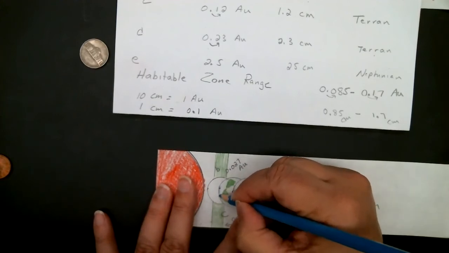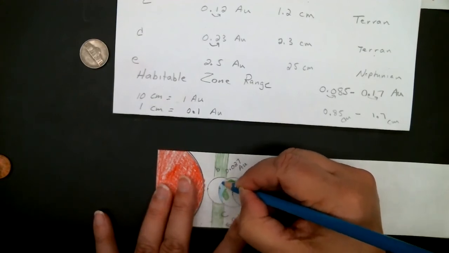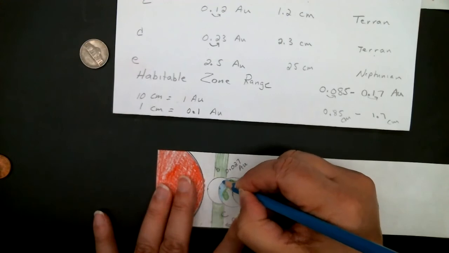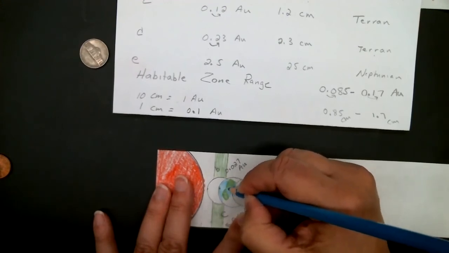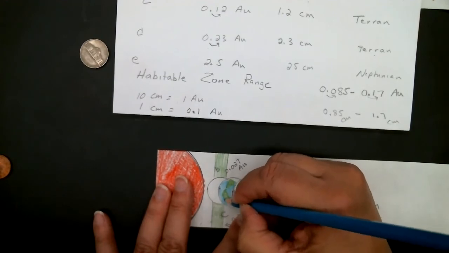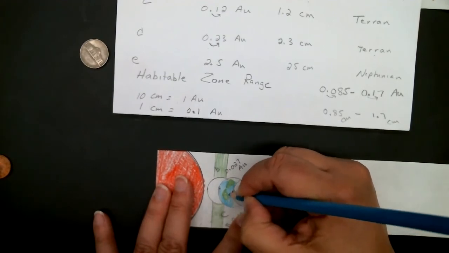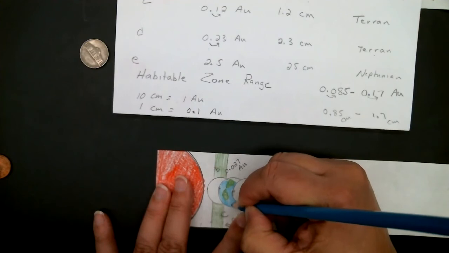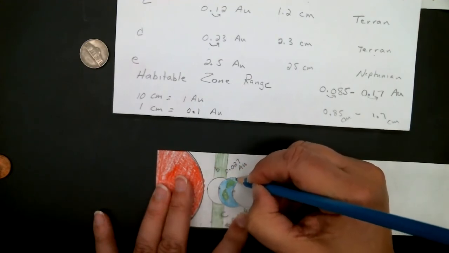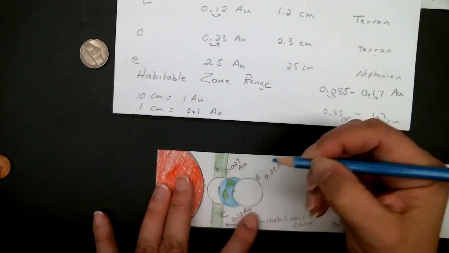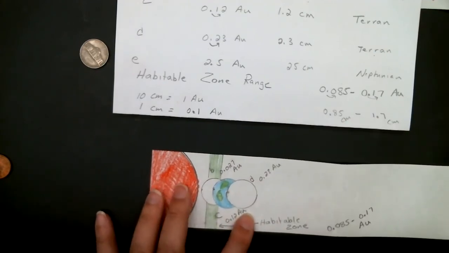And I'm going to give it some liquid water. Since it can possibly be in the habitable zone, I'm going to make it look habitable. So if someone's looking at this, they'll think, hey, that one might be habitable.